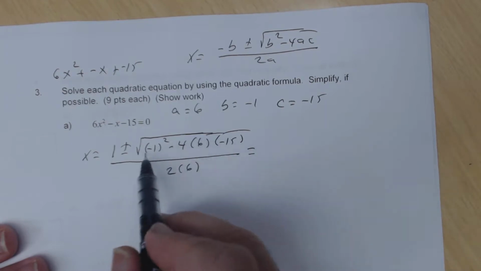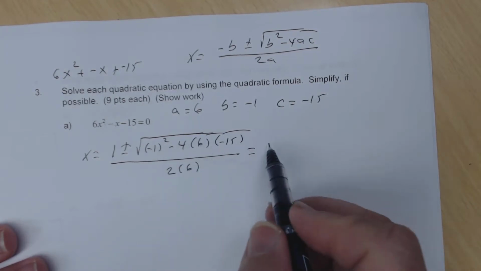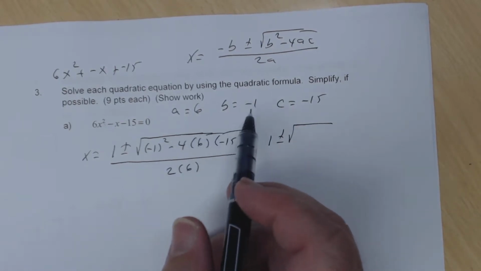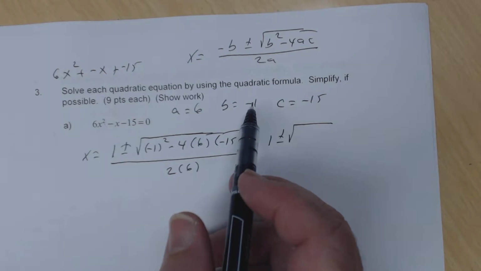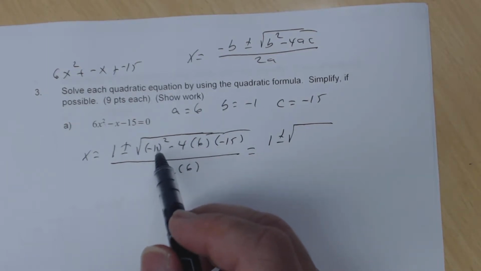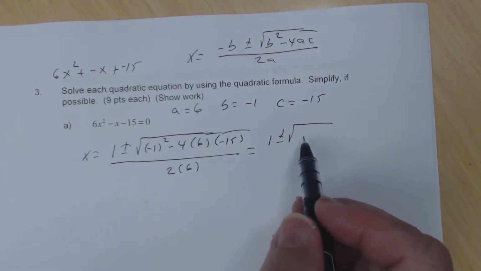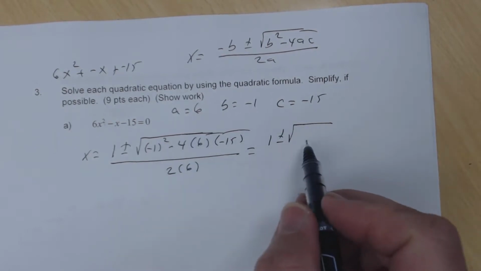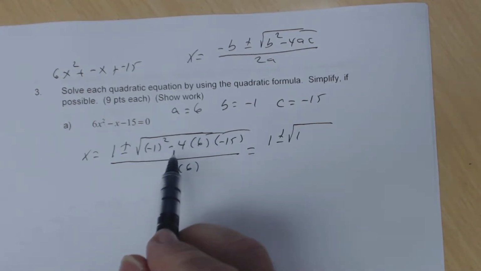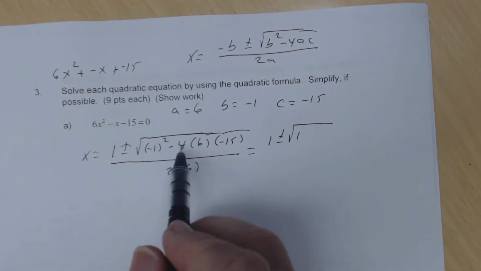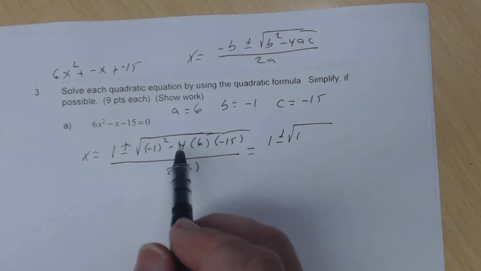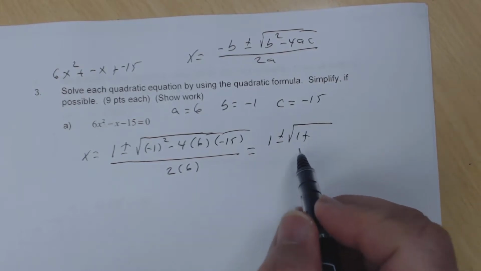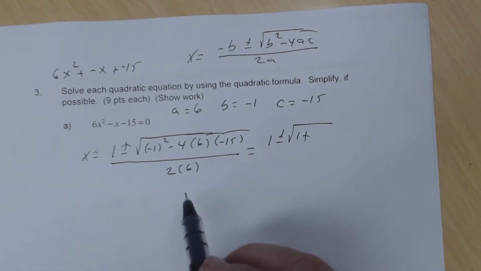Okay, let's simplify the discriminant. Let's simplify the radicand. 1 plus or minus the square root of. Now remember, if b is any number other than 0, when I square b, it should always be positive. So the b squared should never be negative. So negative 1 times itself is a positive 1. And remember, subtracting 4 means add the opposite, so you can think of this as negative 4. A negative times a positive times a negative is a positive. You learned that in another course.